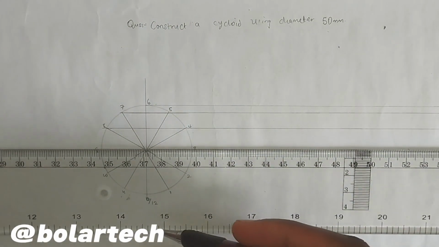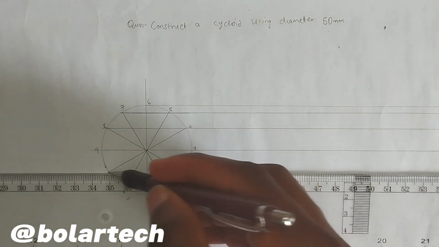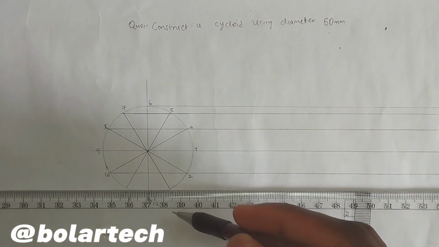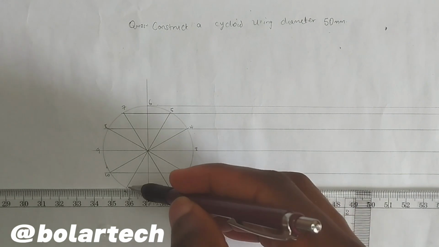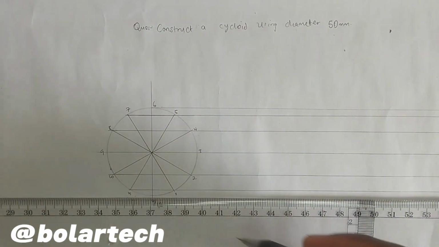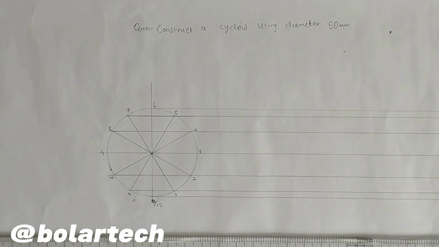So project. Then we move to points 10 and 2. Project our line, and then points 1 and 11 and point 0. So now we have projected our horizontal lines.